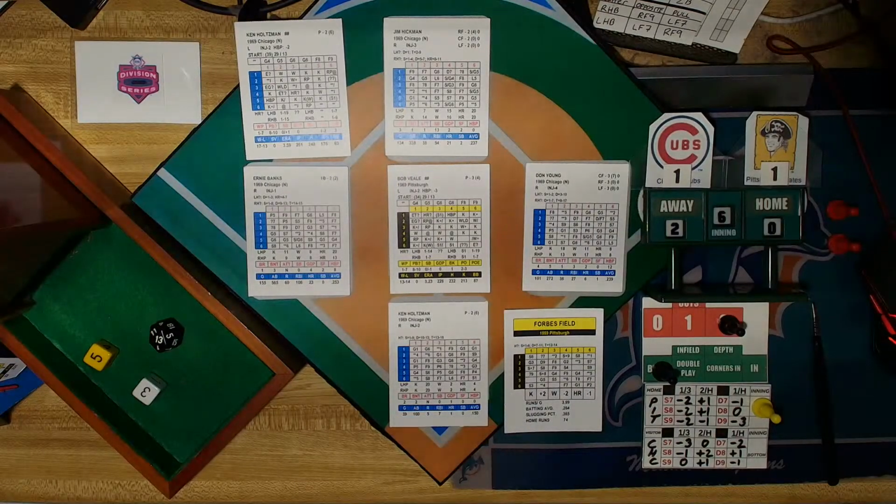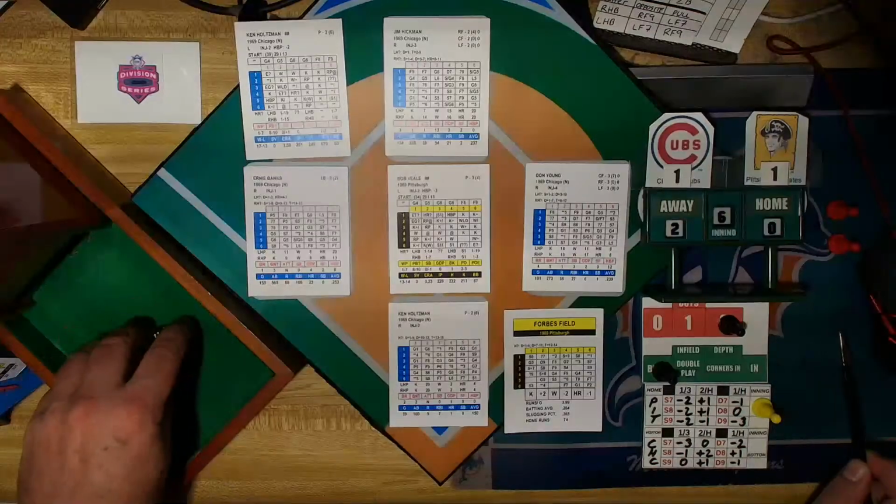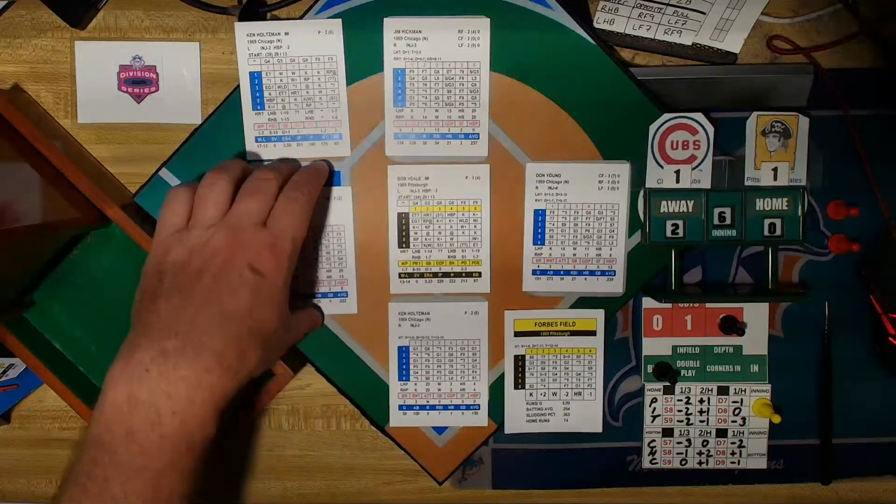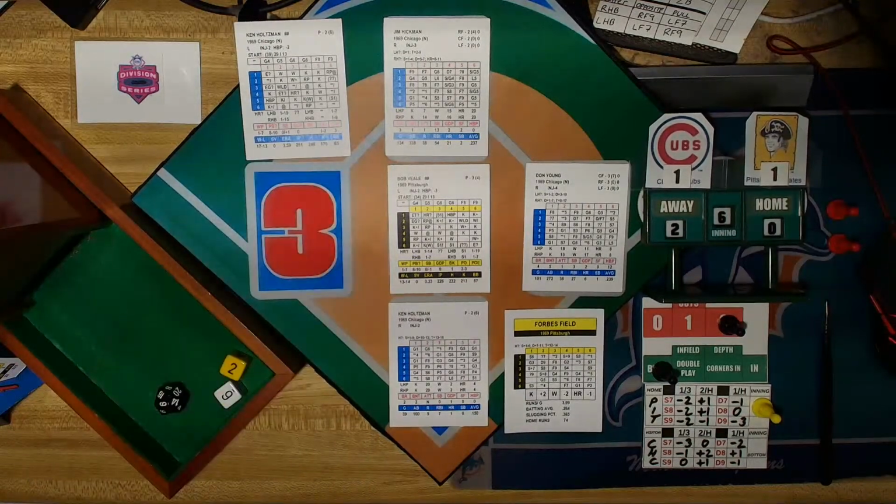That's a 13. He will not walk Holtzman. Holtzman becomes a 12. -2 becomes a 10. He doesn't walk him, but Holtzman gets the swing. 2-6. Base hit center field. Ken Holtzman comes through with a single. Banks will score. Hickman, base runner 3. With 2 outs becomes a 4.